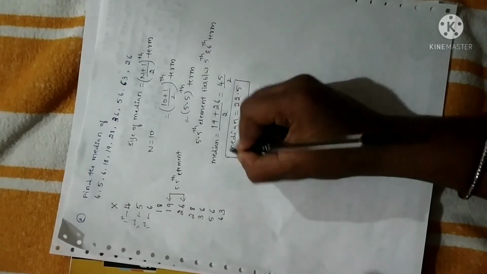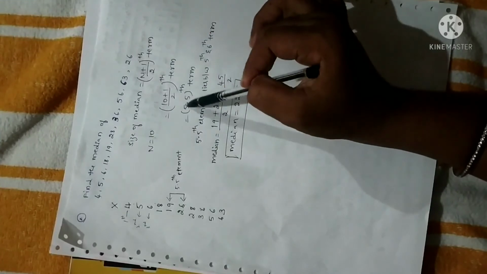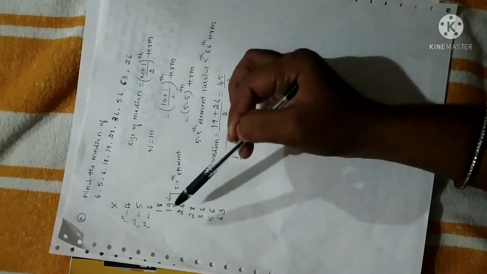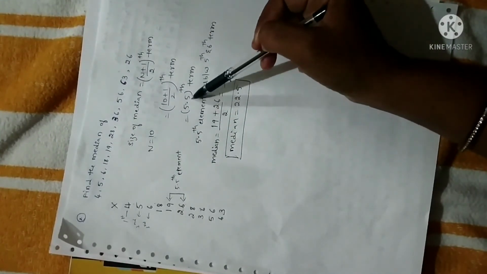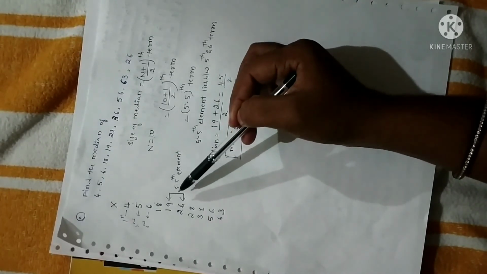So remember, I am repeating once again, you have to arrange the given terms in ascending order and write down the formula. Since you are getting it in terms of fraction, when I said 5.5, obviously it lies between 5 and 6. So you have to add the 5th and 6th term and divide by 2. So that will give you the answer. Hope it is clear.